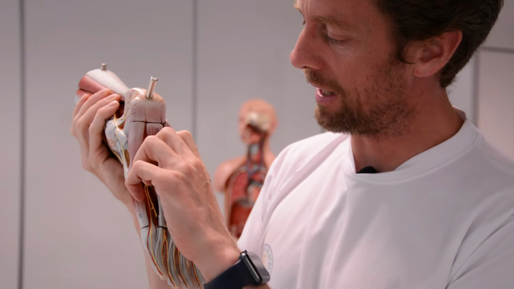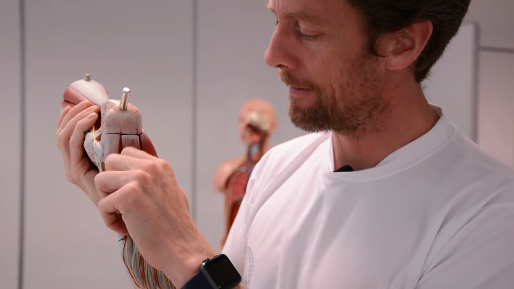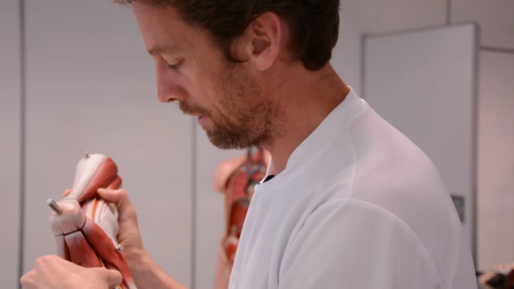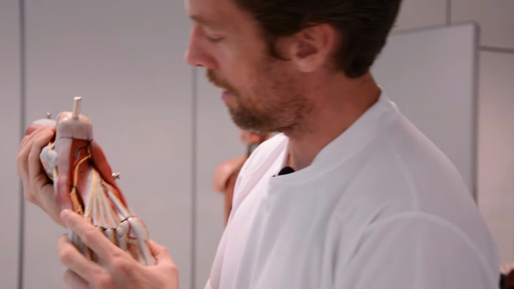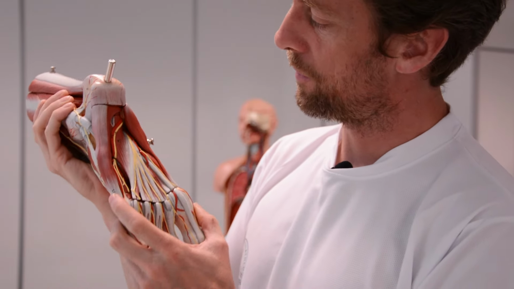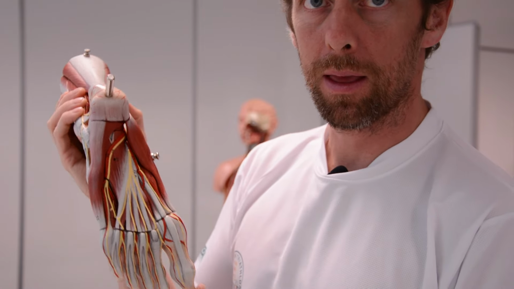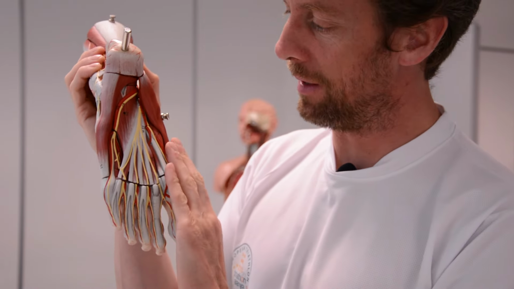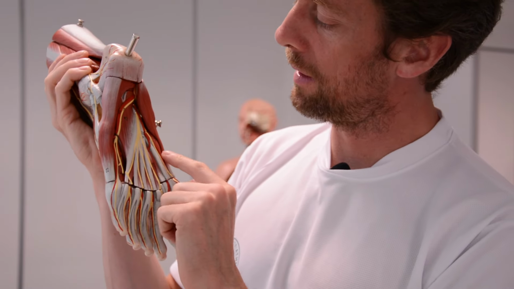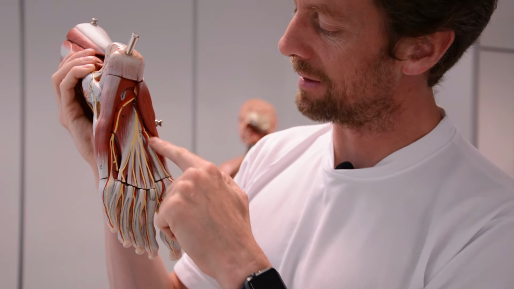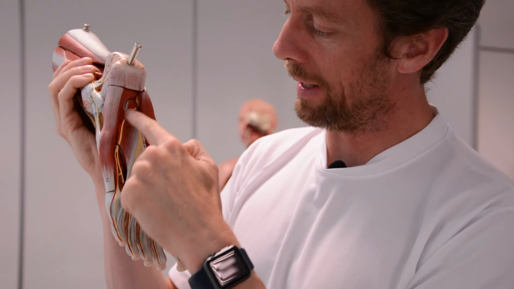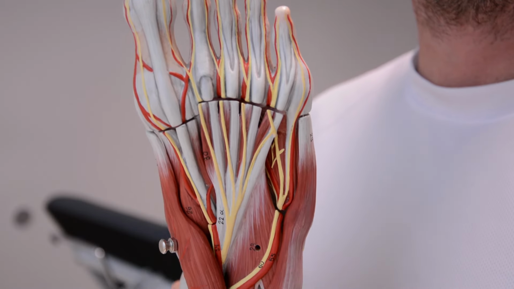And I'm going to have to dissect quite a lot here. There's a lot of layers on this model. Okay, that's not too bad. So you can see here, there's the big toe. This is medial. So the posterior tibial artery ends as the medial plantar artery and the lateral plantar artery. And these guys go into the foot.